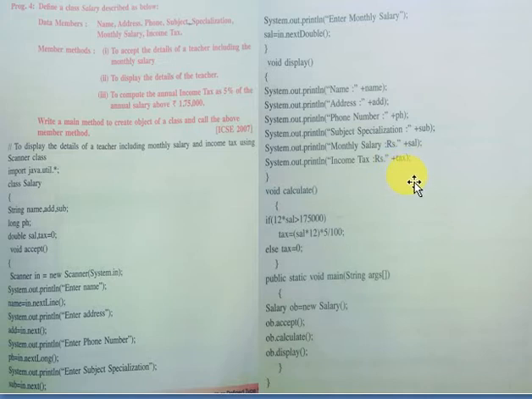Let us see how it works. So the display function has to display everything. Calculation is done later, fine, but still we have to display everything. Third part, to compute the annual income tax as 5% of the annual salary above 1,75,000 rupees. If his annual salary is more than 1,75,000 rupees, then you are supposed to pay 5% tax on it.